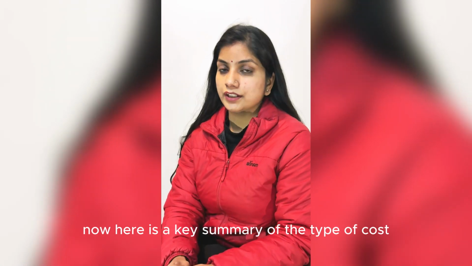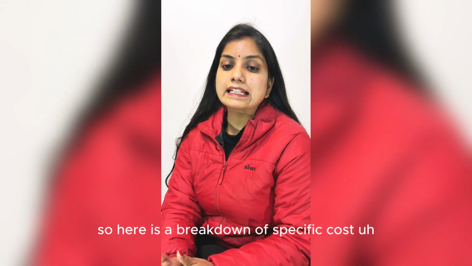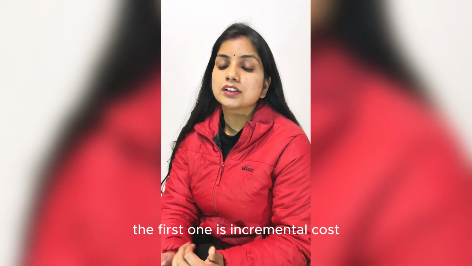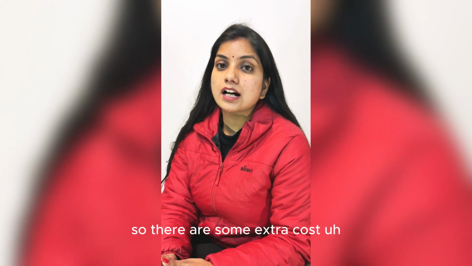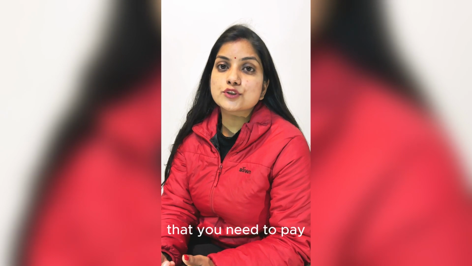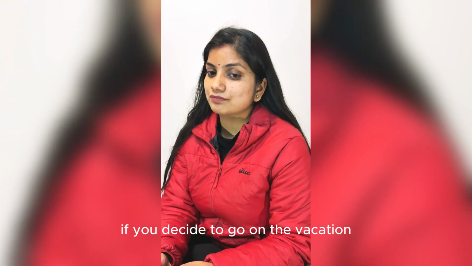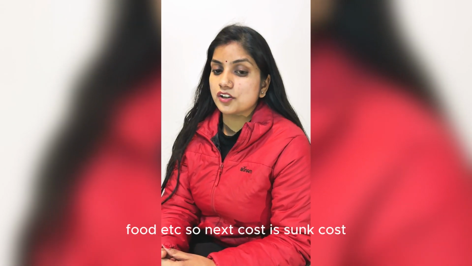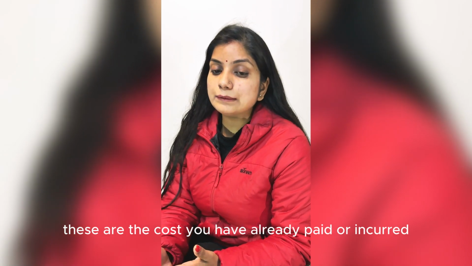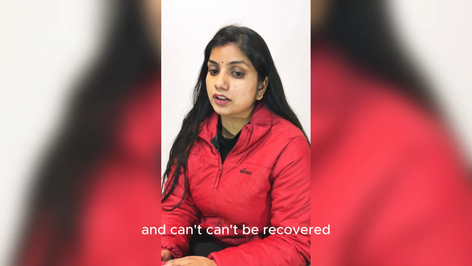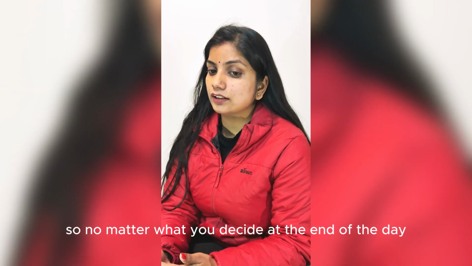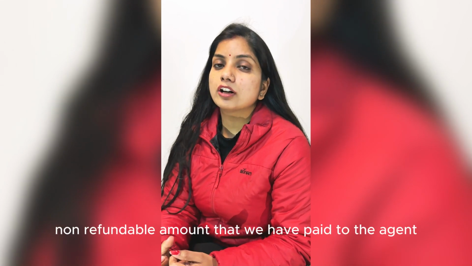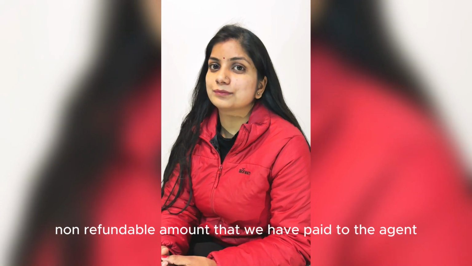Now here is the key summary of the types of cost. Here is a breakdown of specific costs regarding this travel trip. The first one is incremental cost. These are some extra costs that you need to pay if you decide to go on the vacation, like hotel, food, etc. The next cost is sunk cost. These are the costs you have already paid or incurred and can't be recovered. No matter what you decide at the end of the day, this cost is non-refundable. Example, the non-refundable amount that we have paid to the agent.